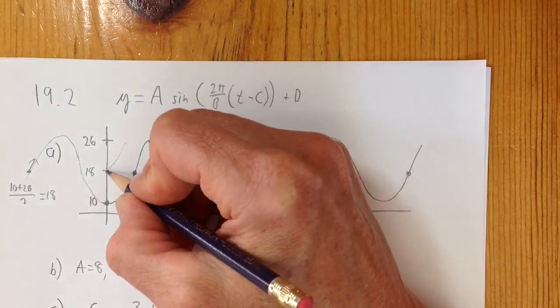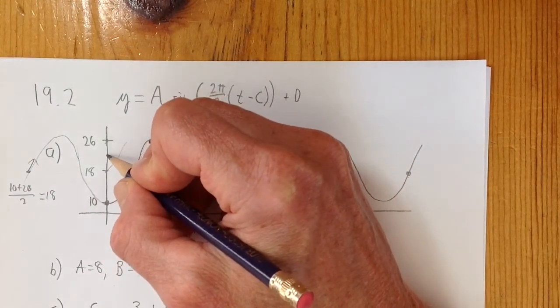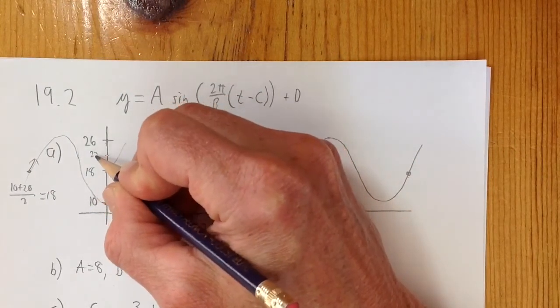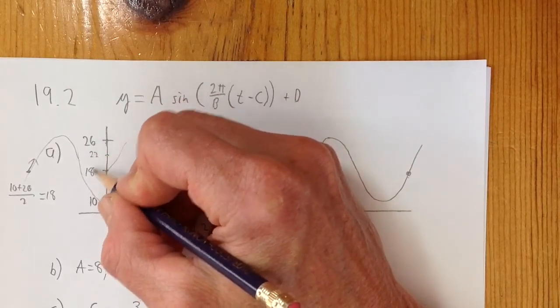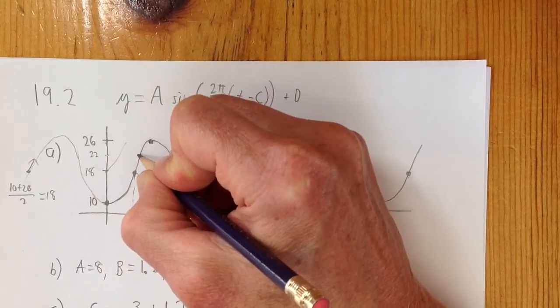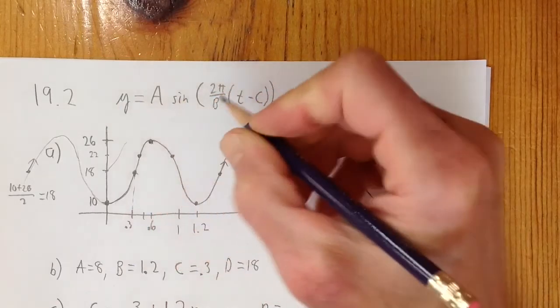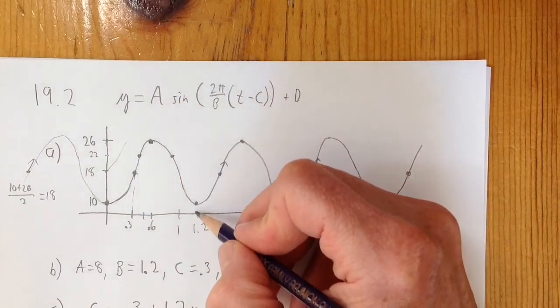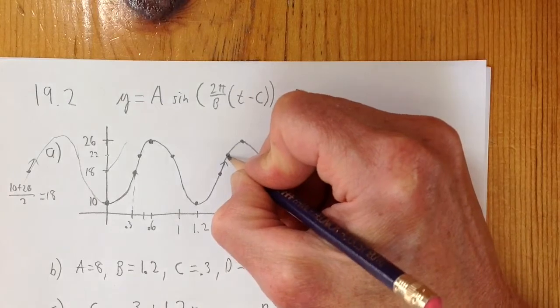So let's go back up here. Here's 18, here's 26, so 22 is halfway in between, right? Because 22 plus 4, 22 minus 4, yep, that's right. So it's going to be here and here. That's less than 1.2, and then it'll do that here again and here again.